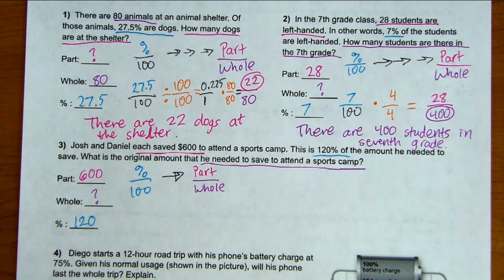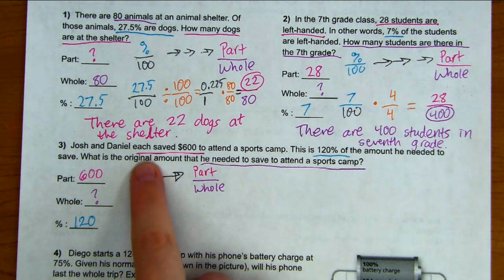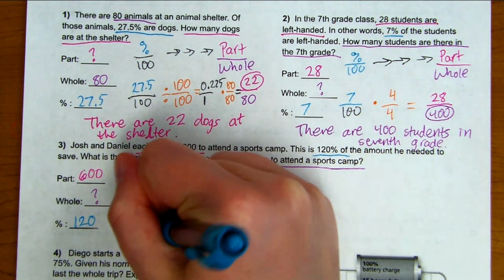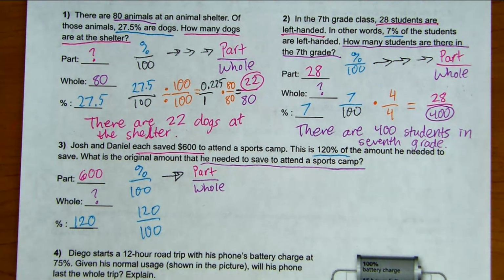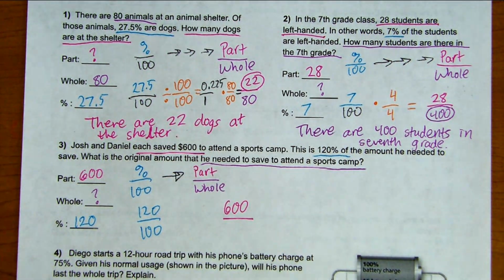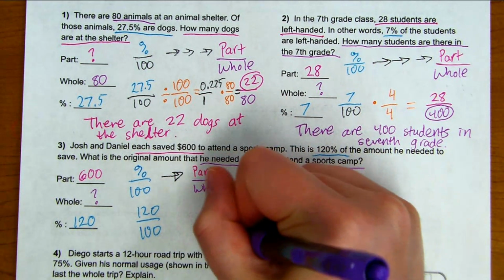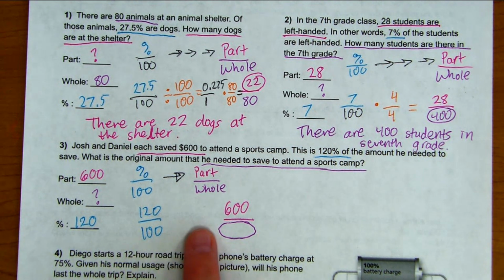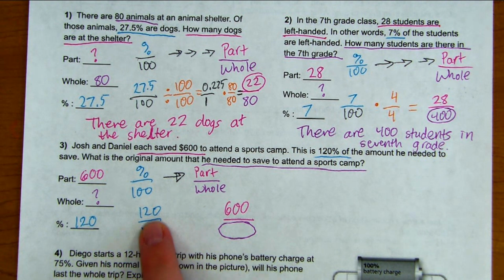Well, the percent is 120, so we can say 120 over 100. And we have to somehow turn this into 600 over something. We don't know what that amount is. Now, you could find the unit rate by scaling this down so there's 1 in the denominator and then scaling it up so that we have 60 in the numerator. However, if you use a calculator, you could see that 120 times 5 will end up giving us 600.